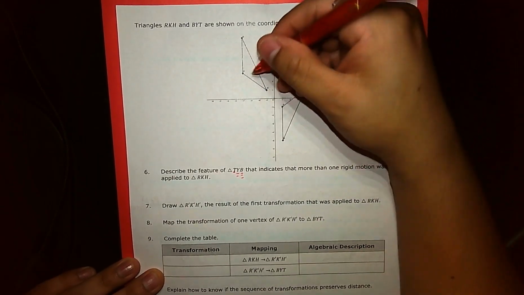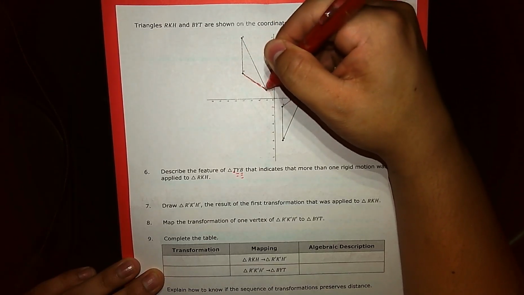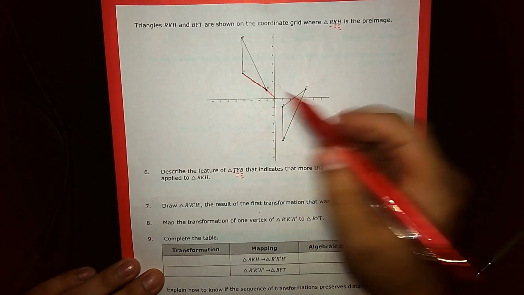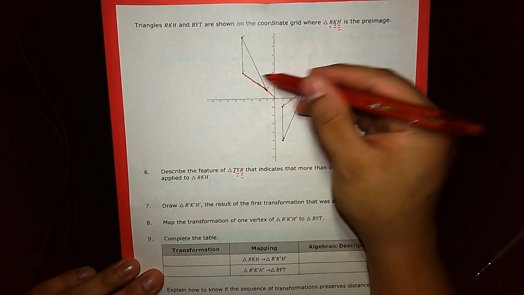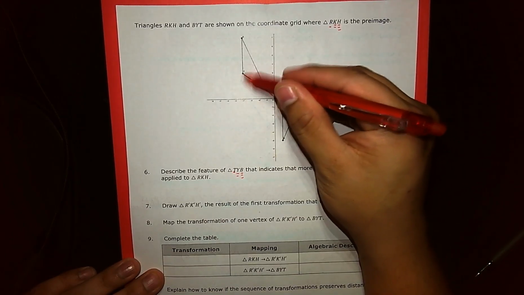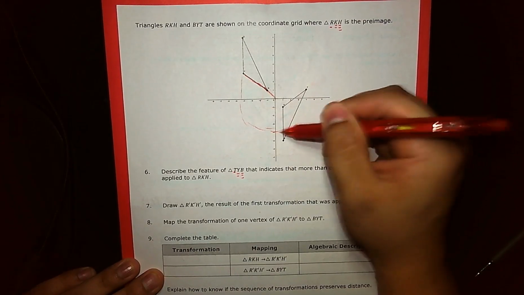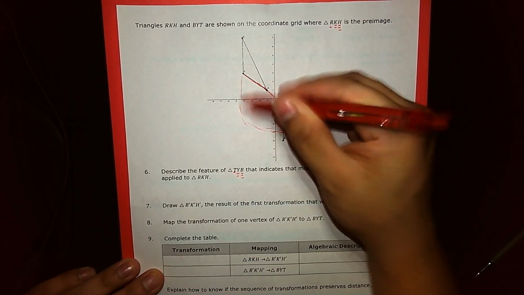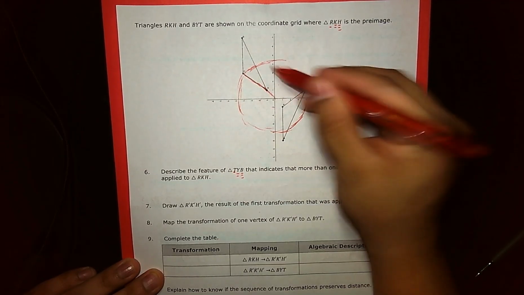K is this far from the origin, so if it rotates around the origin, K can only fall somewhere around this circle, somewhere like this.